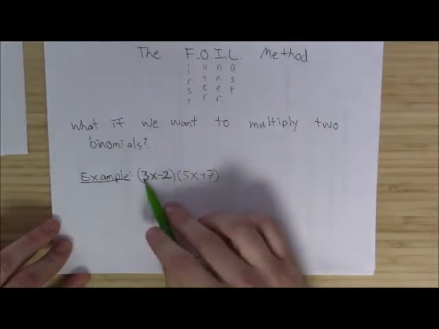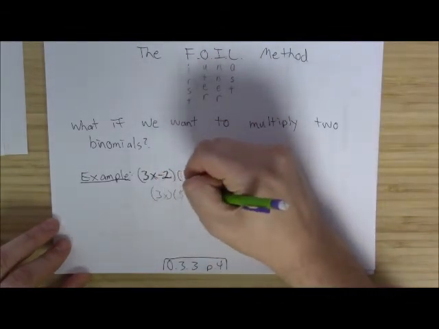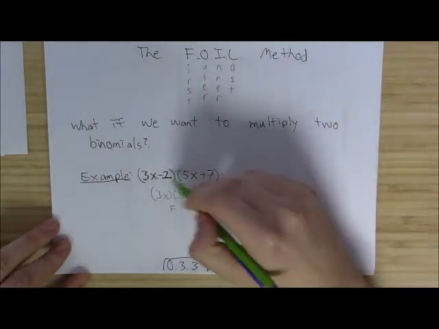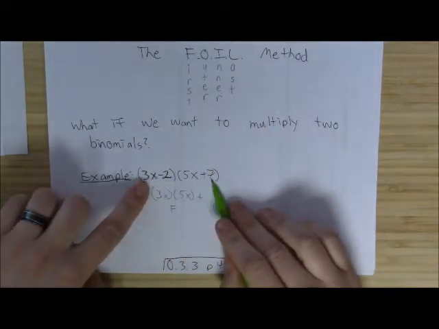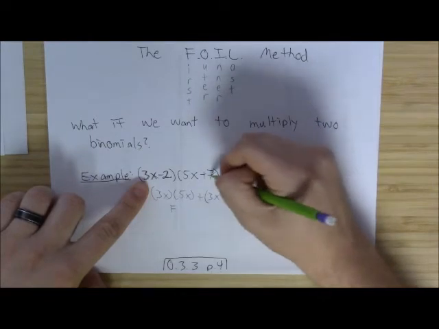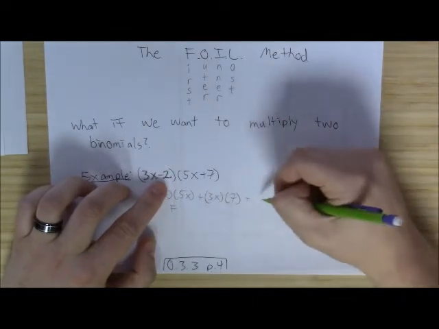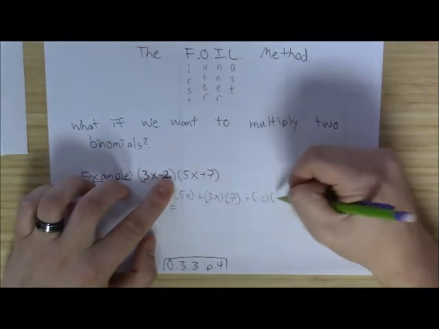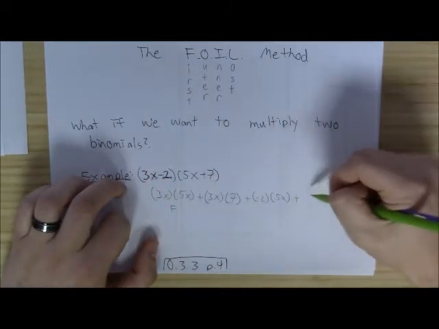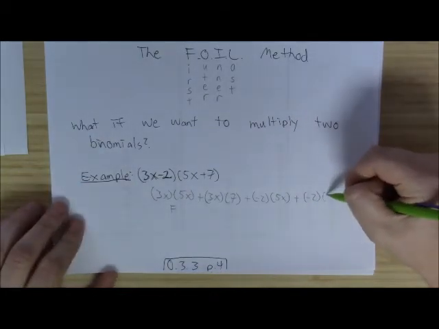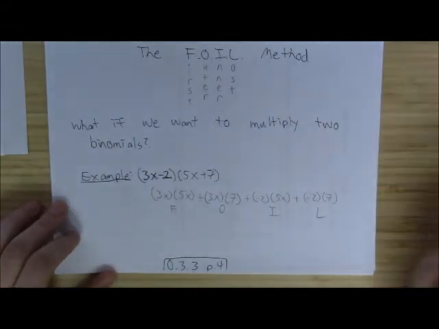Well, FOIL tells us that we combine the first terms, 3x and 5x, so that would be our F. Then we add in the outer terms. So these are the outer terms, 3x and 7. Then we add the inner terms. That would be negative 2 and 5x. And then we add the last terms. So this was our O, that was our I, and that was our L.